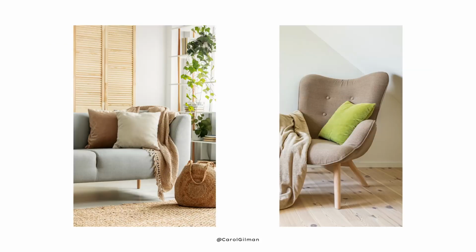Another example of where just adding a contrasting intensity of color is helpful is just like in this chair. Instead of keeping everything these softer, more subdued tones, as in the picture on the left, using a bright, more saturated green color on that chair, it just adds more variety, more interest to that chair and to that room.